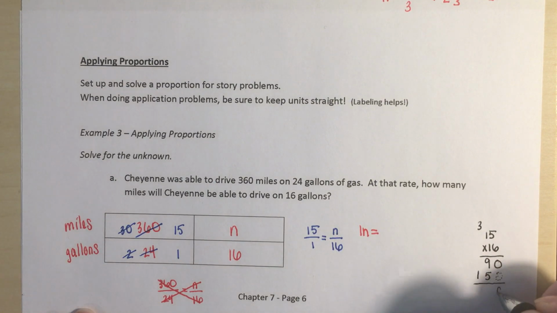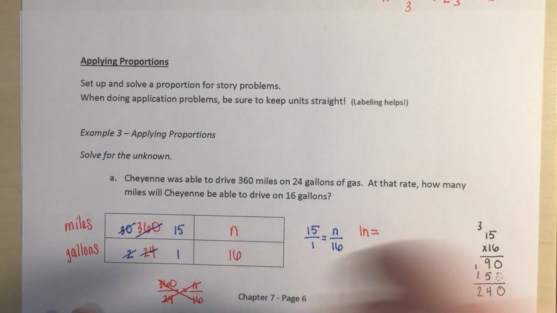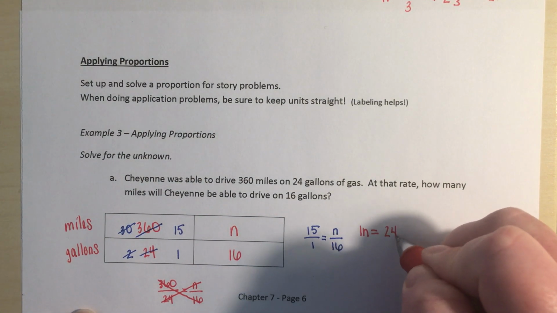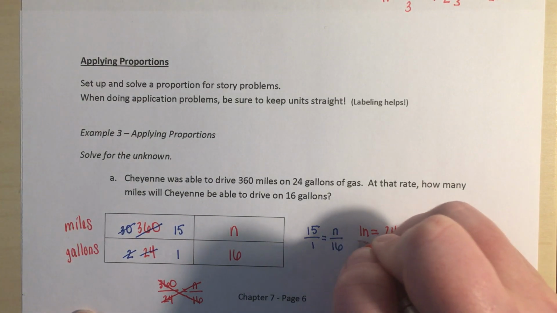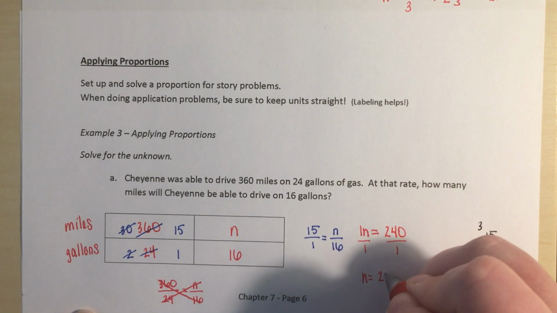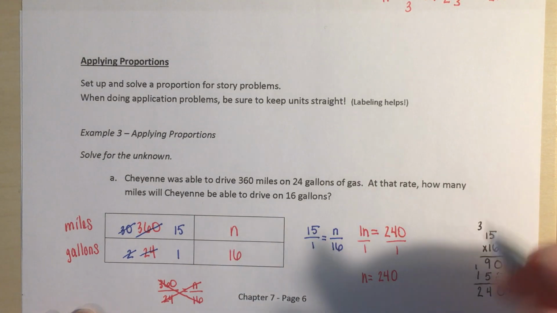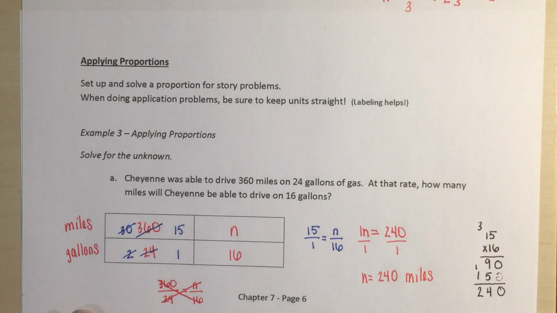Now we're going to add these together. 0 plus 0 is 0. 9 plus 5 is 14. Carry the 1, we get 240. So 1n equals 240. So we're going to divide both sides by 1. That's not going to change. We want to make sure that we label our answer appropriately using the correct units of measurement. Right? And we were looking for miles. So our answer is going to be 240 miles.